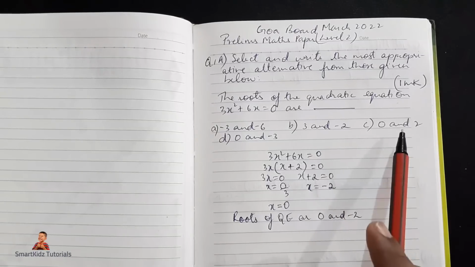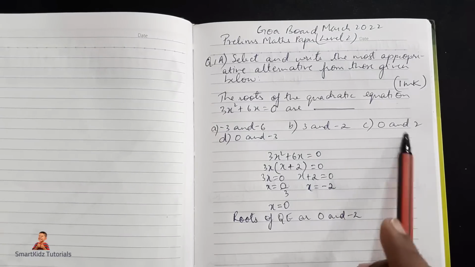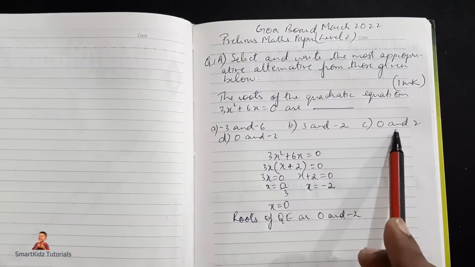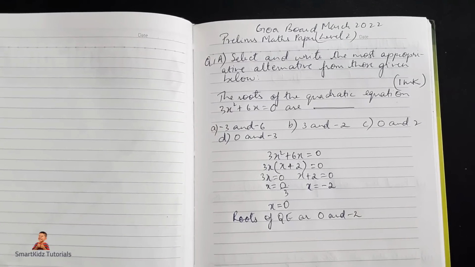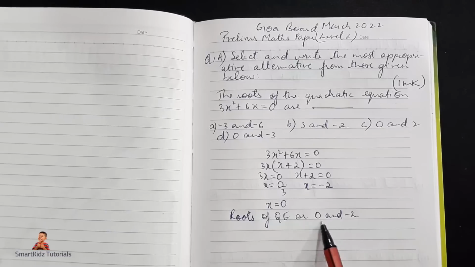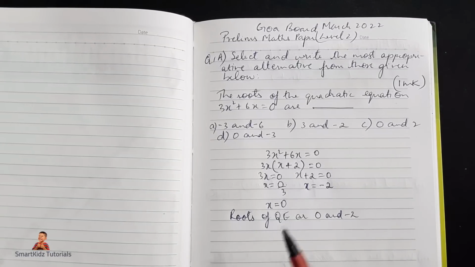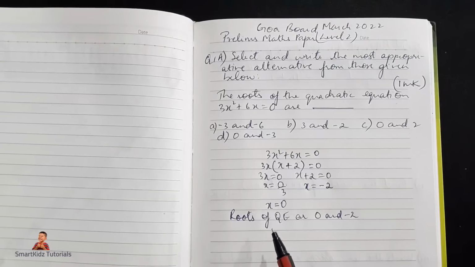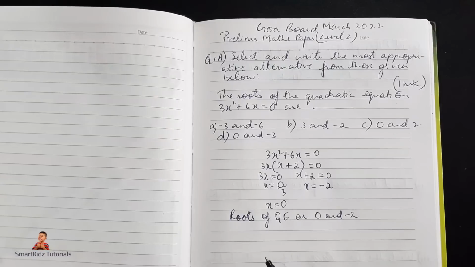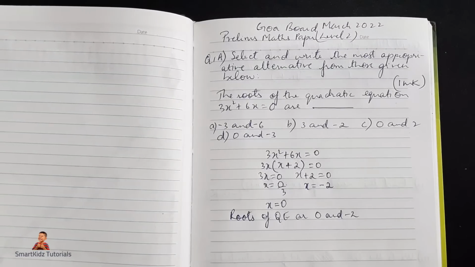And if you have written this answer, then surely it will be right, because it has to be 0 and -2. So remember always to attempt all the questions, because that gives you an opportunity to get marks in case the question itself is wrong. Let's move to the next question.